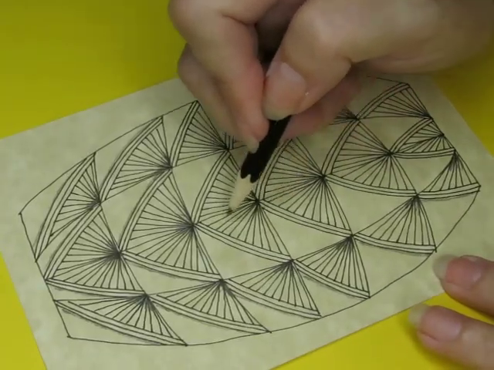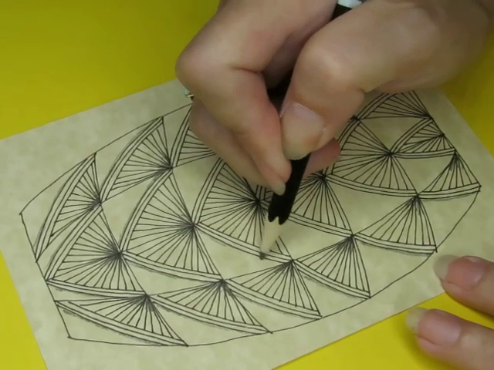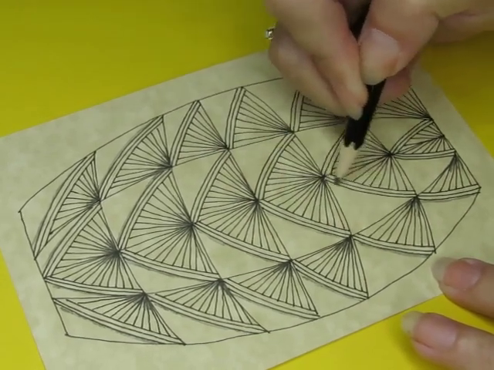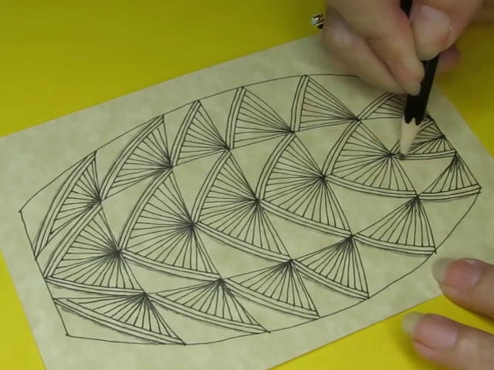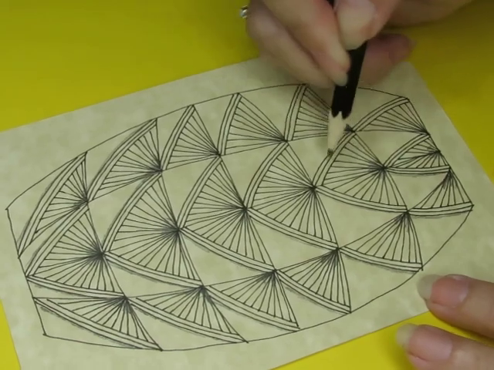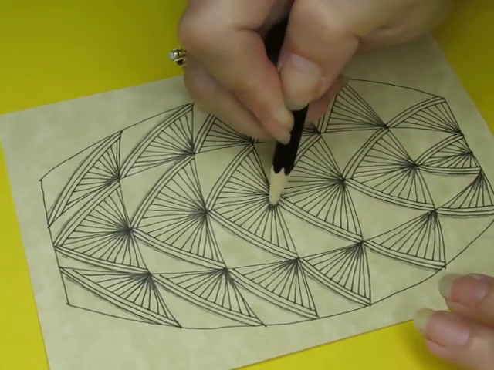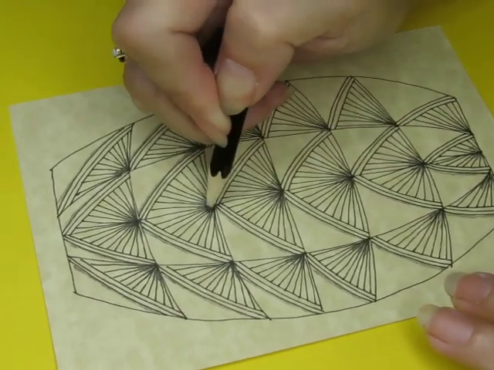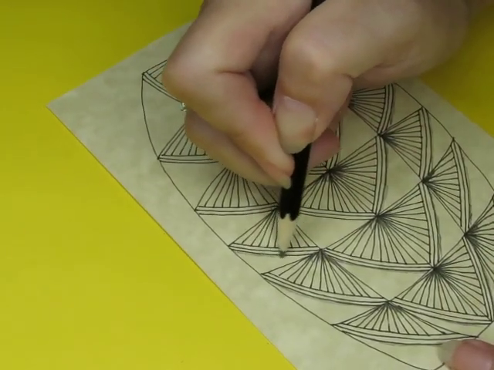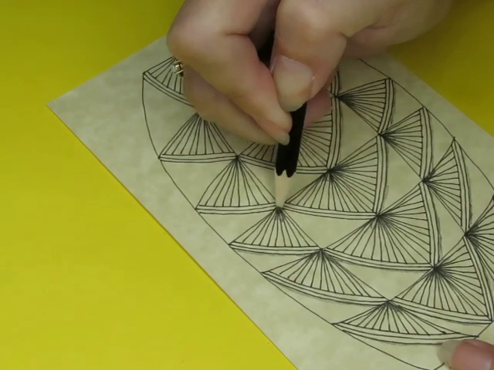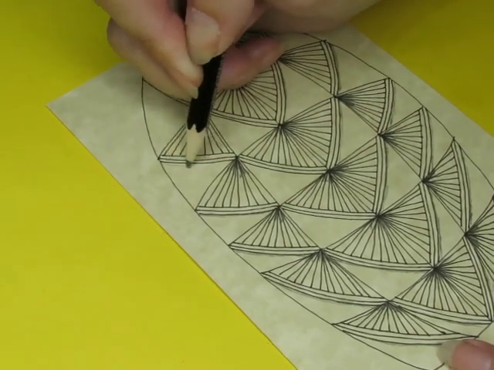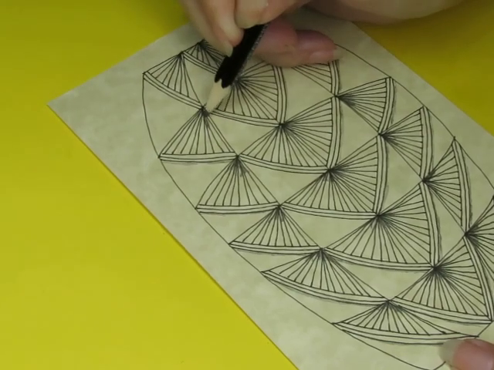I may color. I'm feeling like I want to color it. But I'm not sure. But I sure am feeling strongly. Well, let's shade first and then see how I feel.